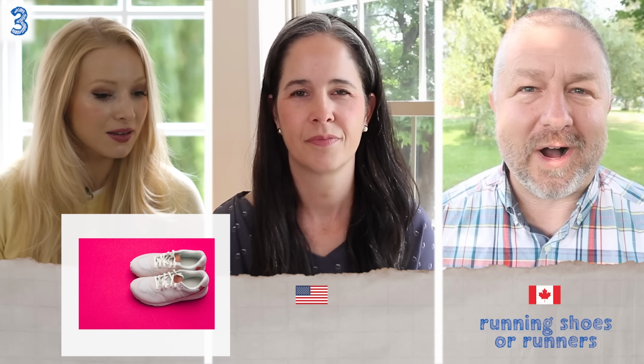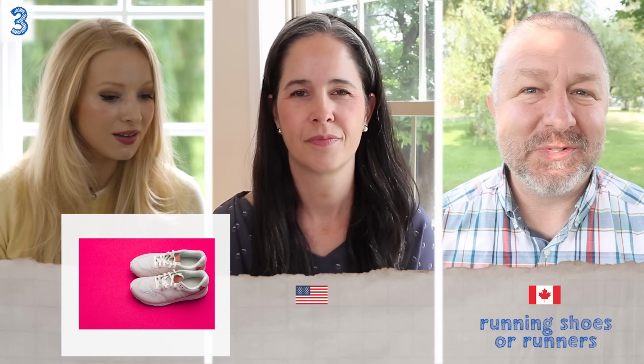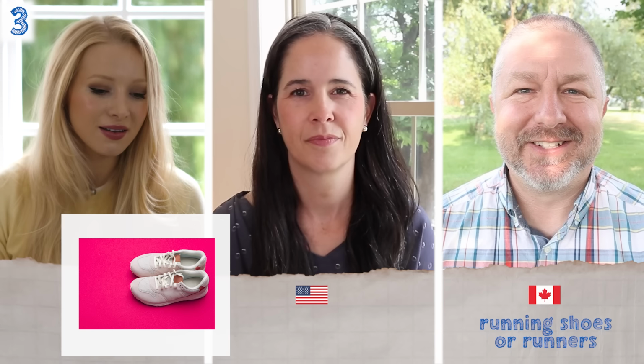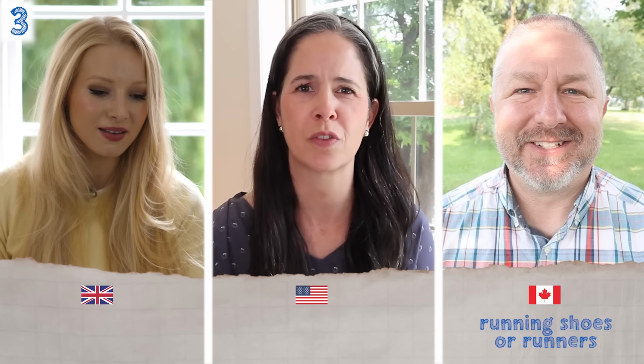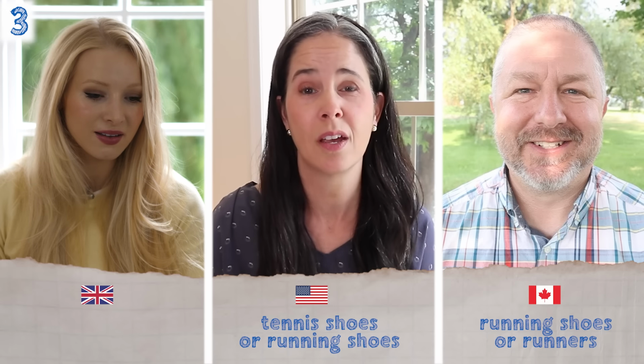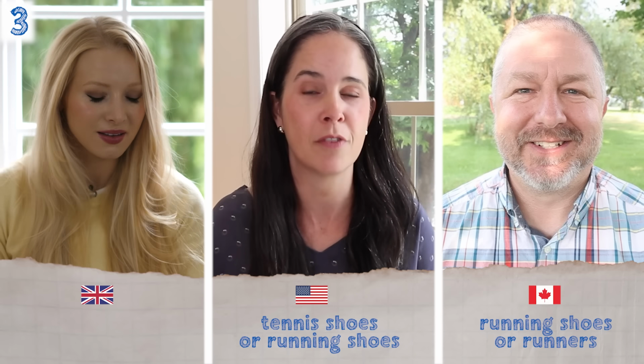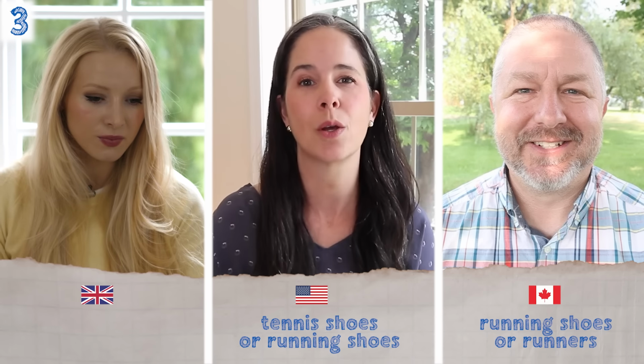If you're going to go out for a walk or a run, you put on your running shoes or you put on your runners. There are lots of different terms I might use for this. Tennis shoes or running shoes, even though they might not specifically be for tennis or running. Also sneakers.